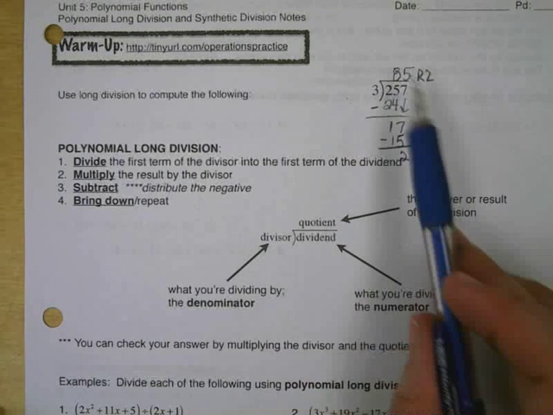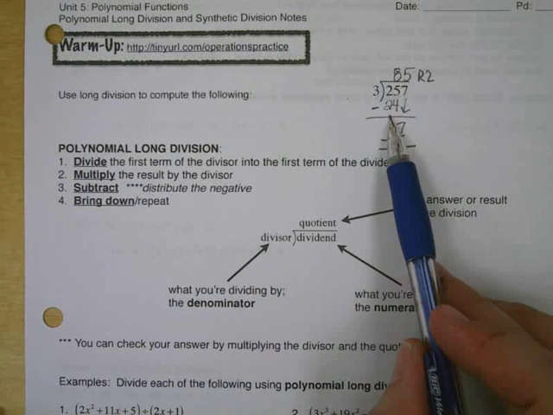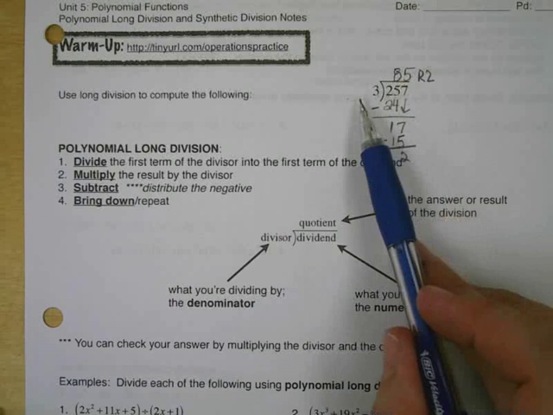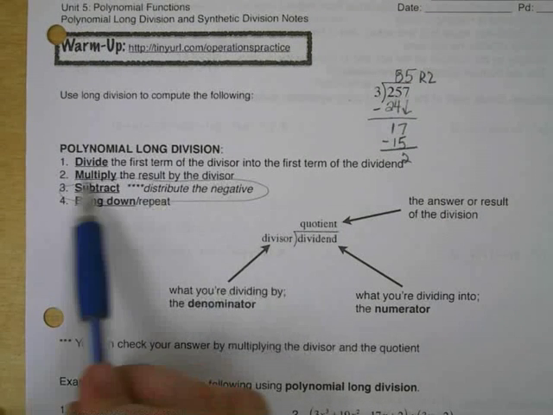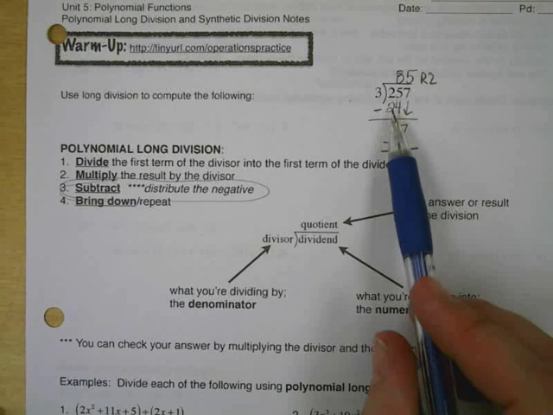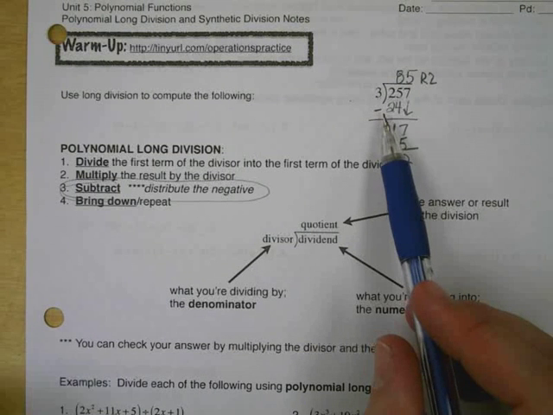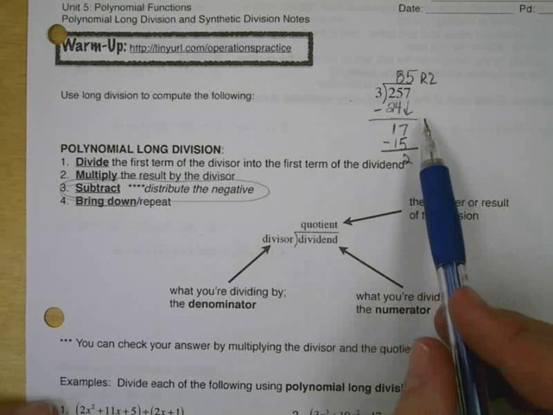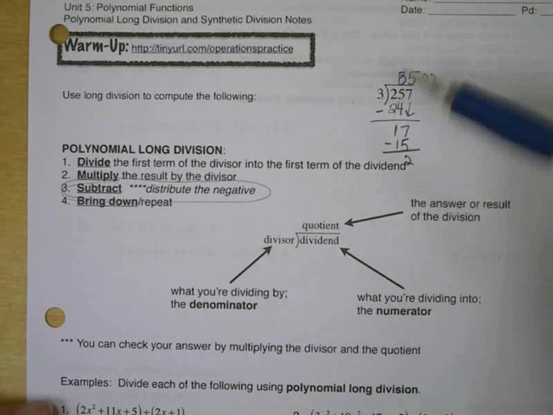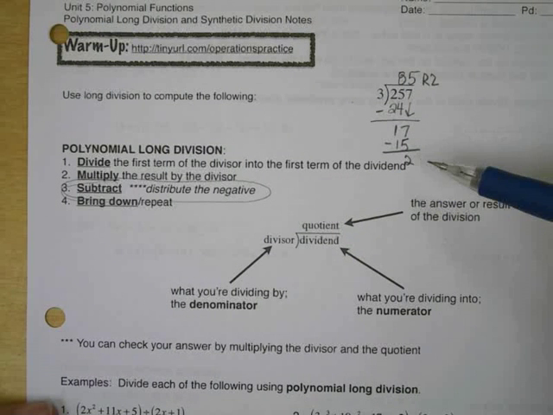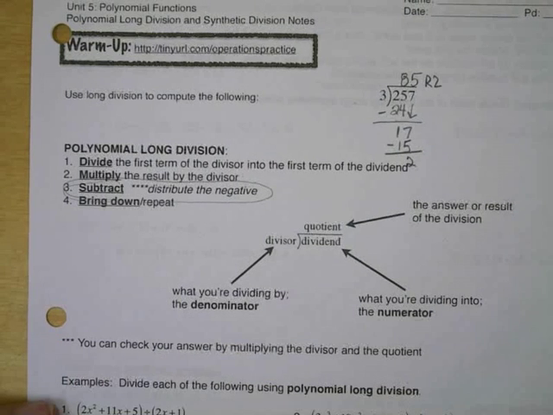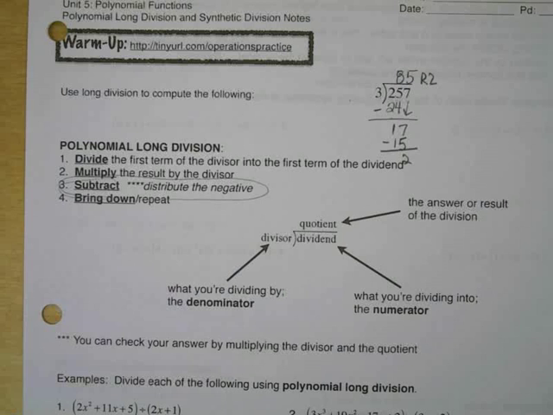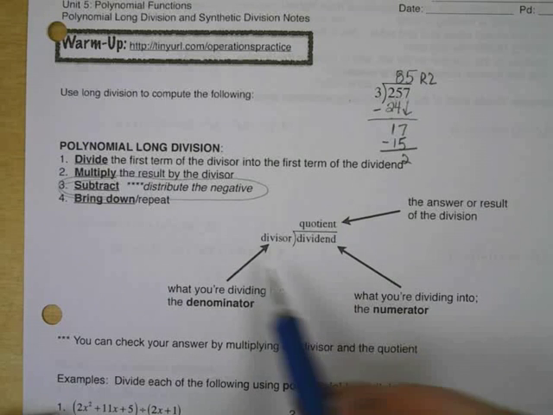Multiply the result by the divisor. So just like we did, 8 times 3 is 24. You have to multiply these polynomials together. This right here is where most of the mistakes will be made. You have to remember to always subtract. People always forget to distribute their subtraction to the polynomial. They'll subtract the first terms in the row, but forget to distribute and subtract the second or third terms. Okay, and then bring down and just keep repeating until you can't divide anymore or you're finished.